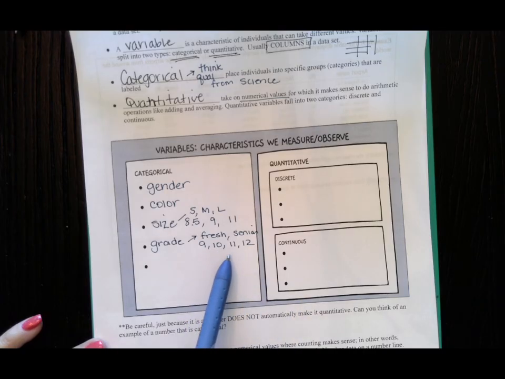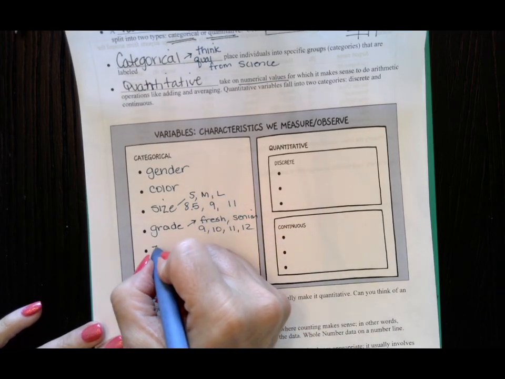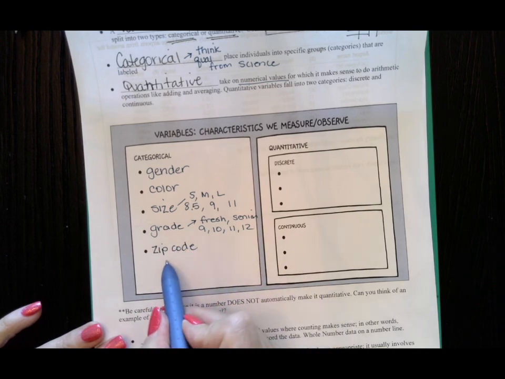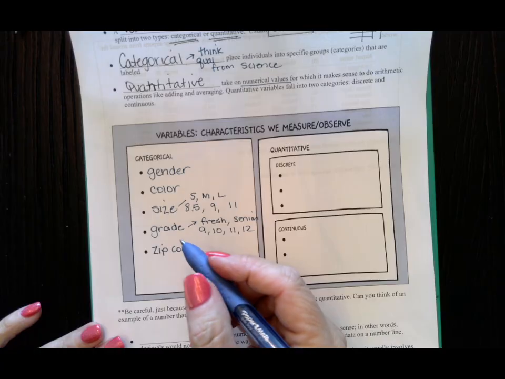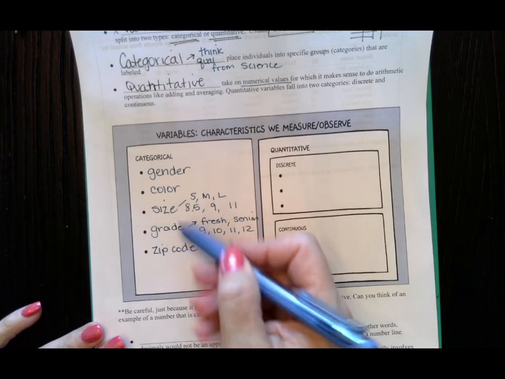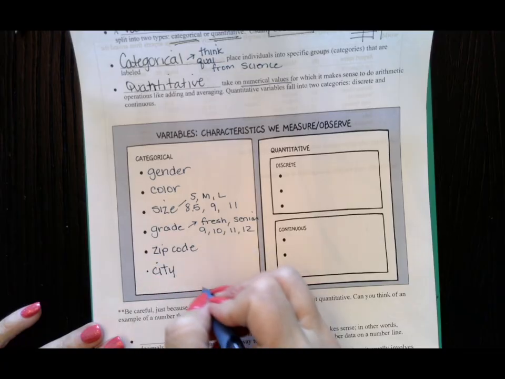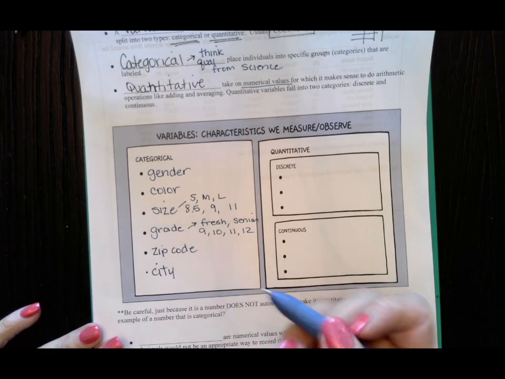Okay? Another thing that's categorical that deals with a number is a zip code. If I took everybody's zip code in here, I'm not going to add them up and average them because it's going to change the value. All right? So categorical, if it doesn't have a number, it's usually super easy. Like if I told you you have a city, or I don't know, are you wearing a skirt? Are you wearing khakis today?